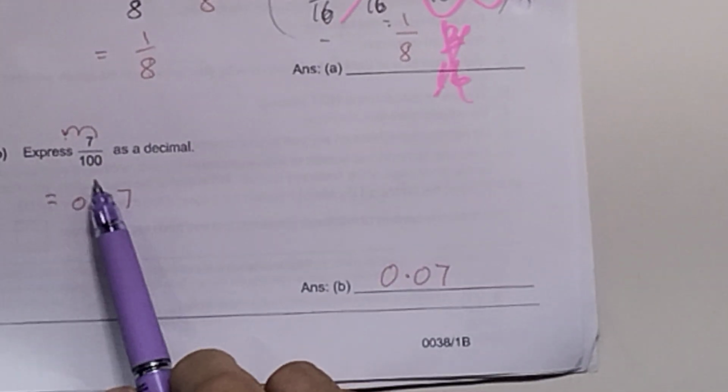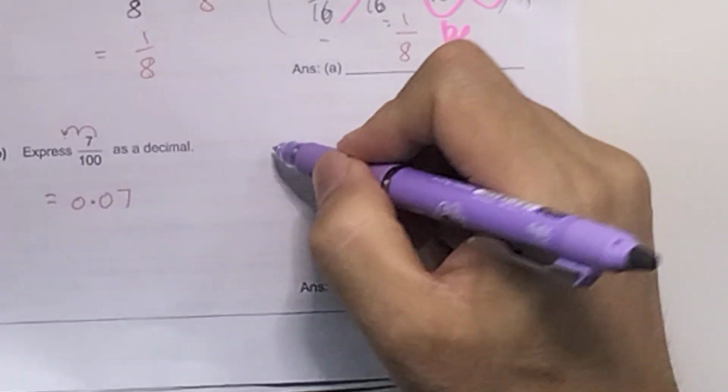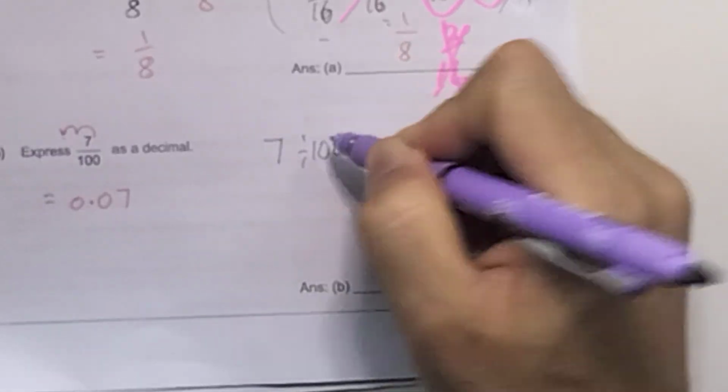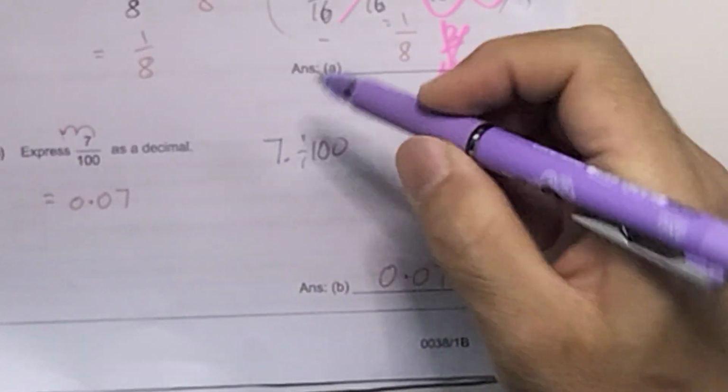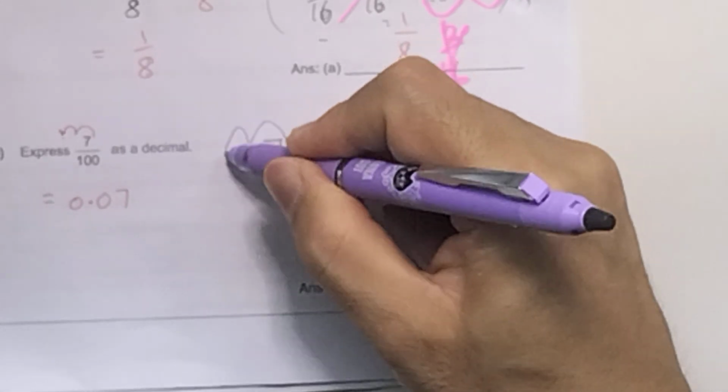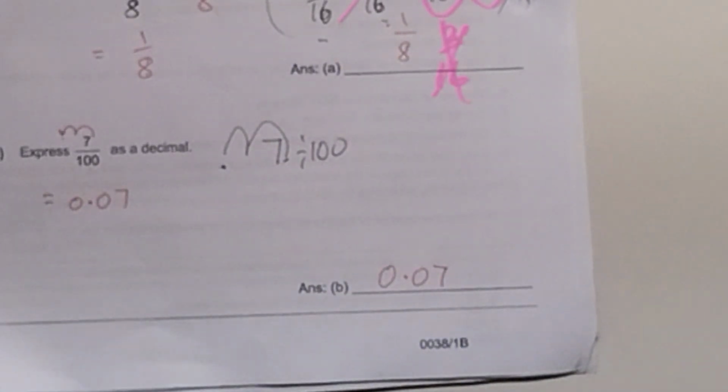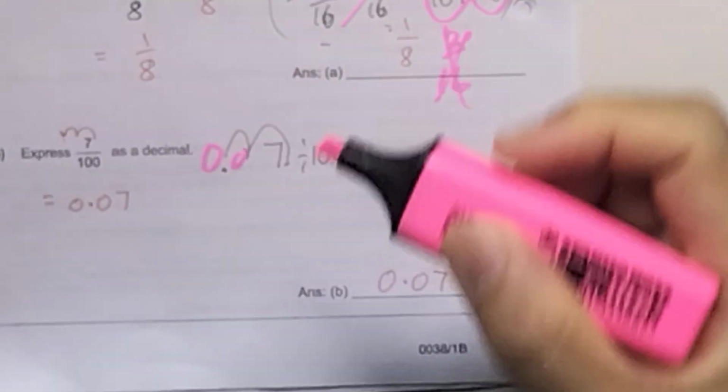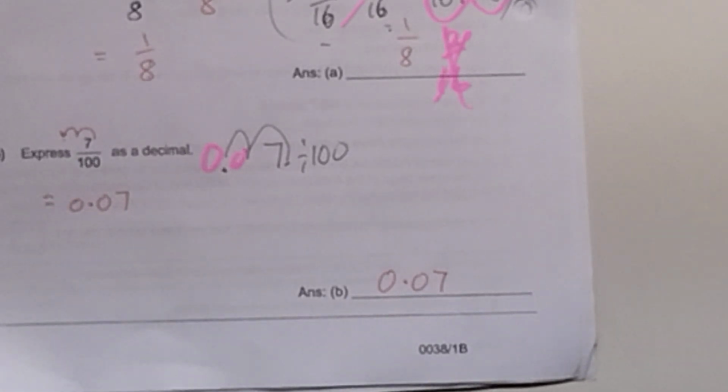Now, express this as a decimal. This means 7 divided by 100. It just means the decimal point is here. Moving the decimal point 1, 2 places, it is going to be here. So what you will have now is 0.07. That's why I have 0.07.